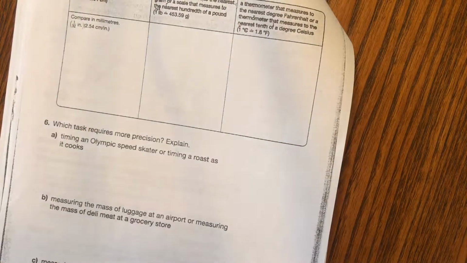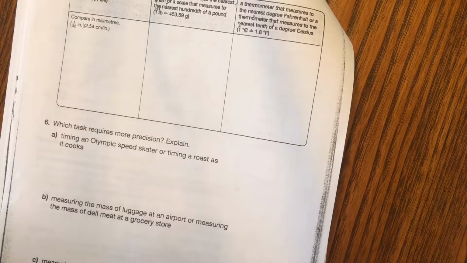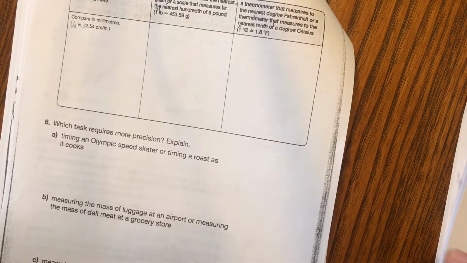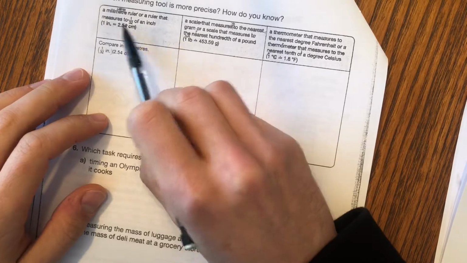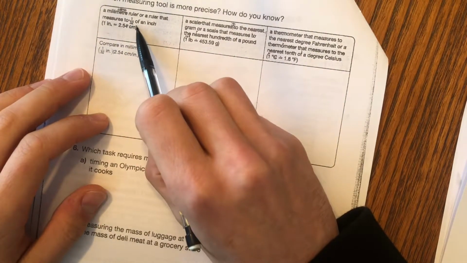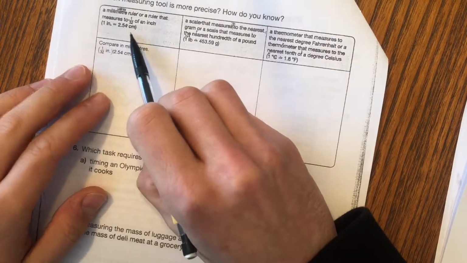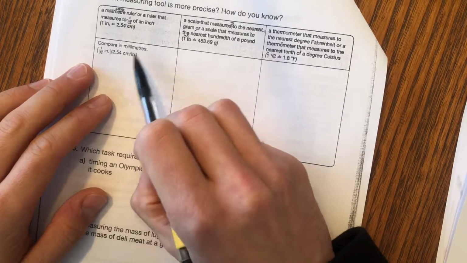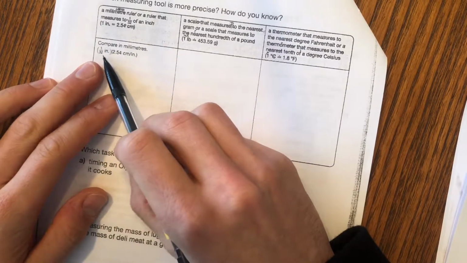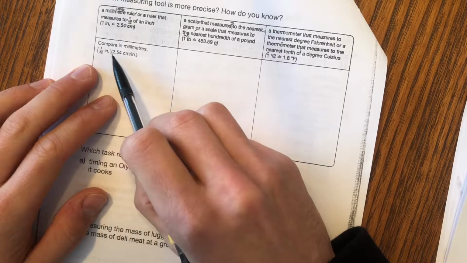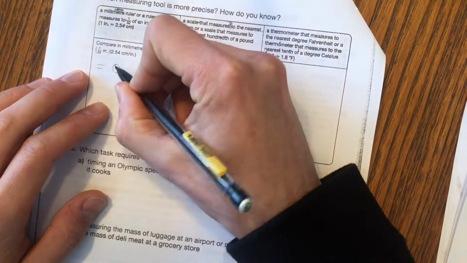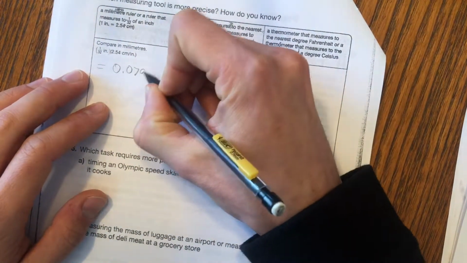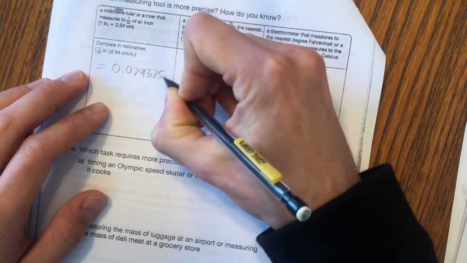Okay, I will do, how do I want to do this? I'll do the top part here. Okay, so a millimeter ruler or a ruler that measures to 1/32 of an inch. 1 inch equals 2.54 centimeters. Compare in millimeters. So we do 1 divided by 32 times 2.54. So we're going to convert it. That is going to equal 0.079375 centimeters.